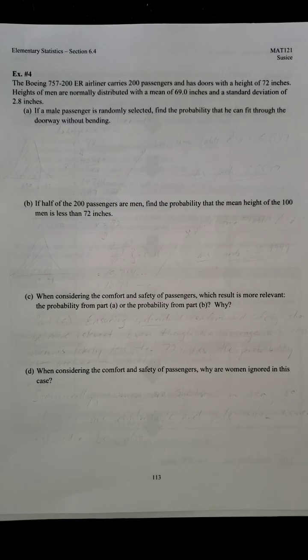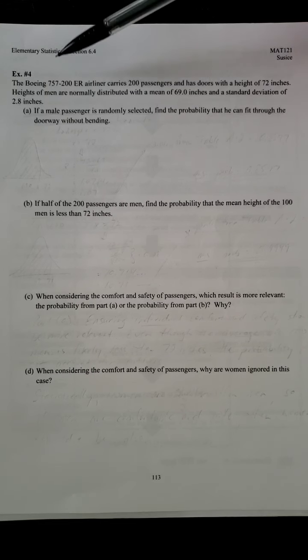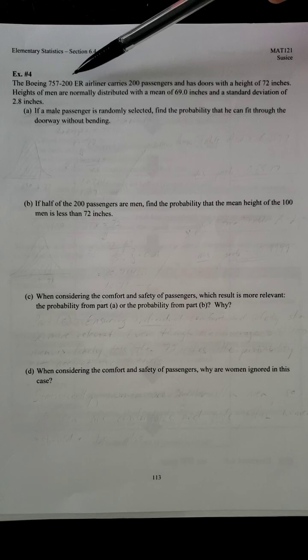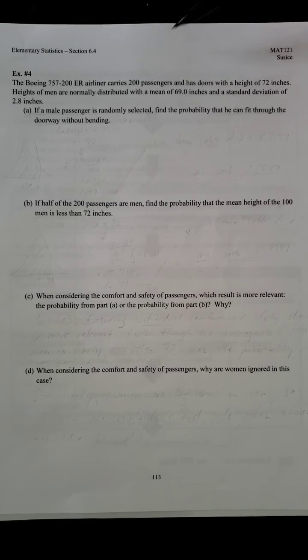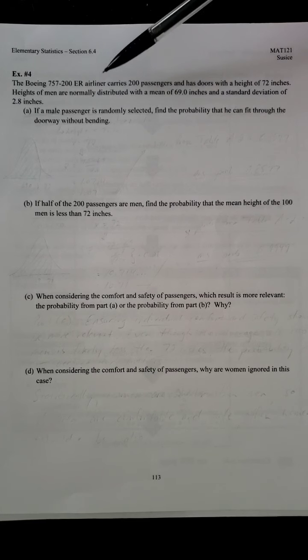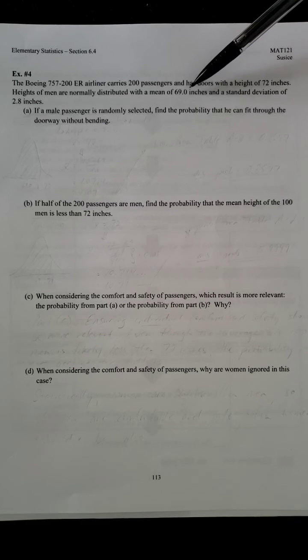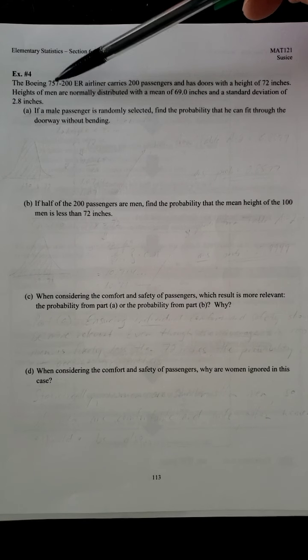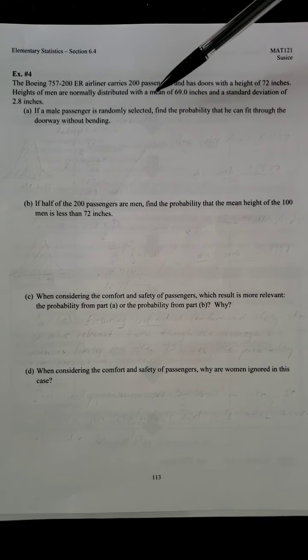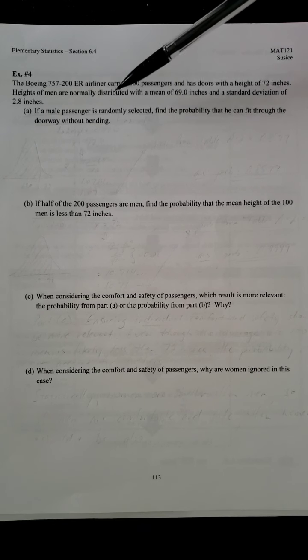So now the last example in 6.4 is again a more applied problem, lots of steps to it, but we're going to break it down. So we have a Boeing 757-200ER airliner, carries 200 passengers and has doors with a height of 72 inches. Heights of men are normally distributed with a mean of 69.0 inches and a standard deviation of 2.8 inches. So if a male passenger is randomly selected, find the probability that he can fit through the doorway without bending.